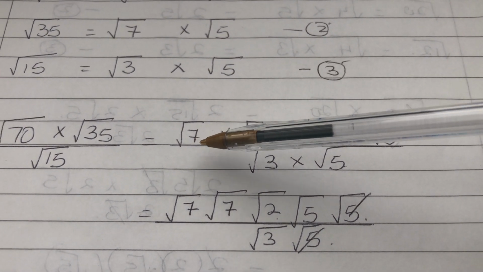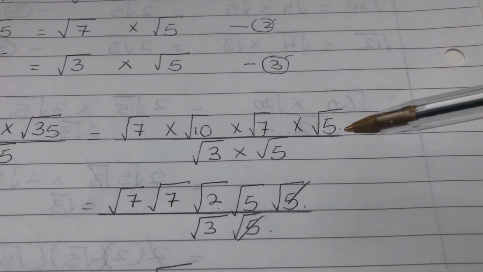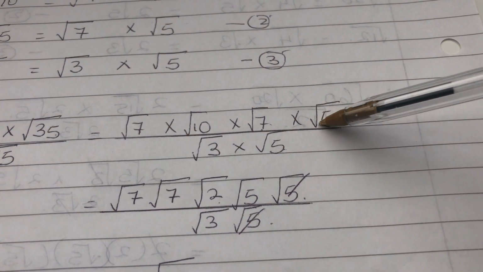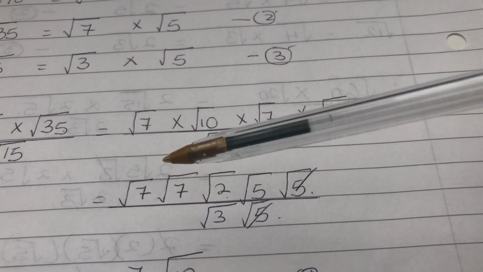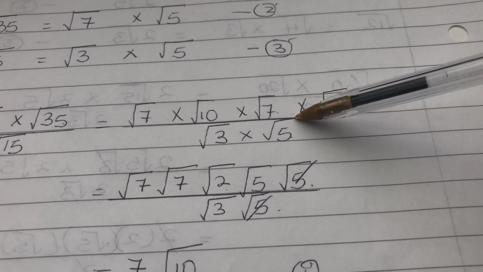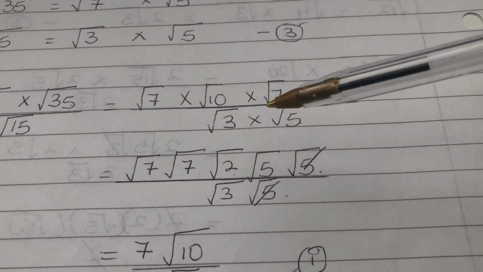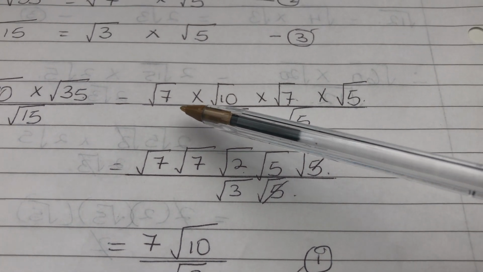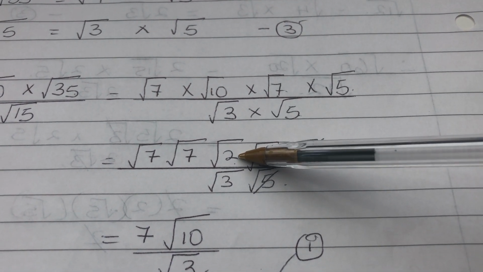Now, let's cancel out first. I have a root 5 here, so this root 5 can take care of this root 5 here. So that is gone. Now, root 7 times root 7 can be written as 7. At the numerator, I have root 7 times root 10, which I have written as root 2 times root 5.